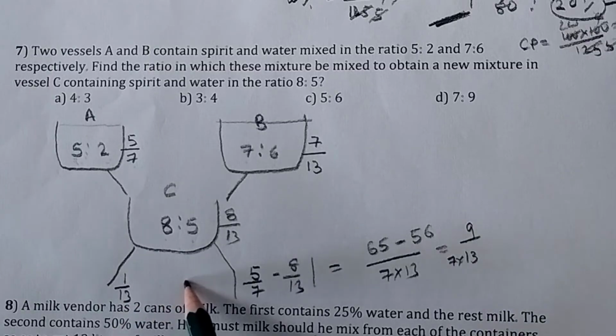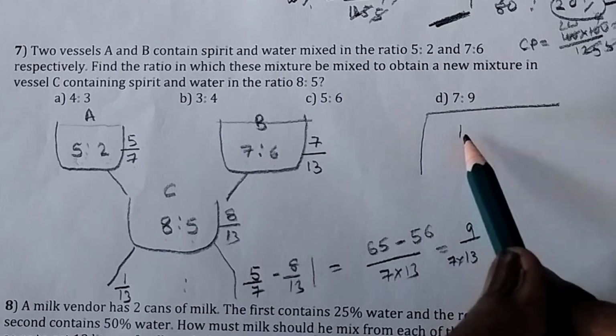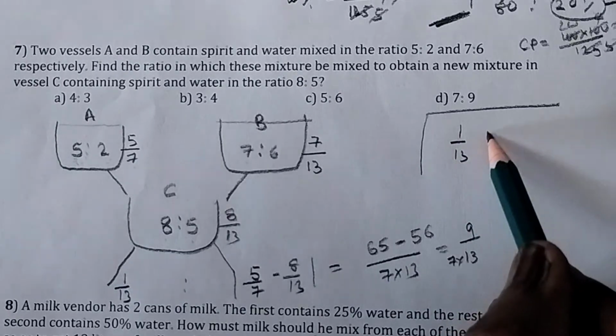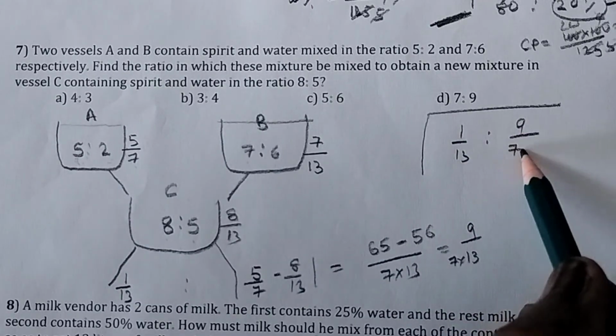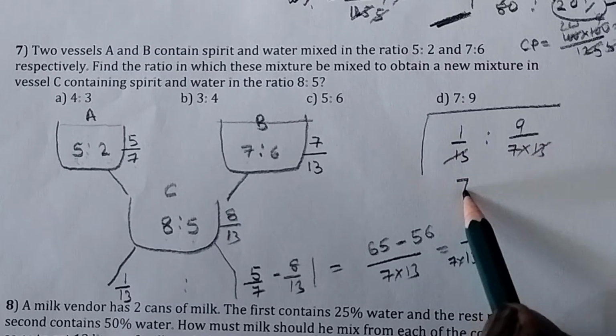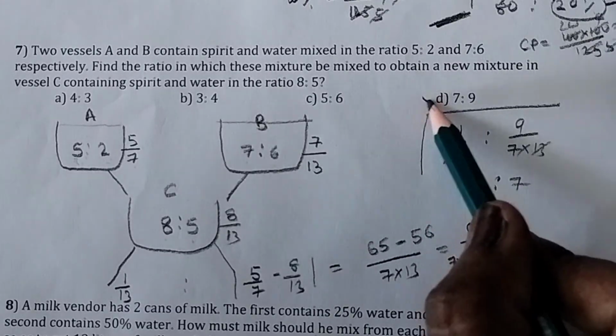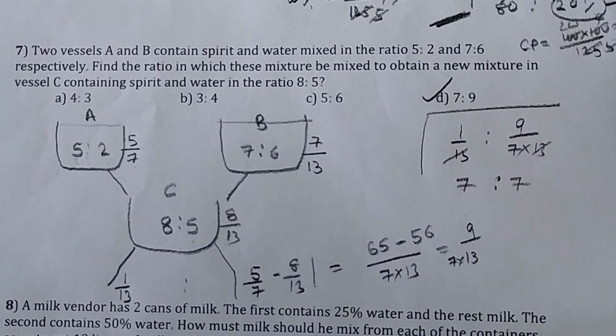So finally we get a ratio 1 by 13 is to 9 by 7 into 13. So 13 gets cancelled. Finally the new ratio is 7 is to 9. 7 is taken to this side. So 7 is to 9 is the correct answer. So this is the way we can answer the question.